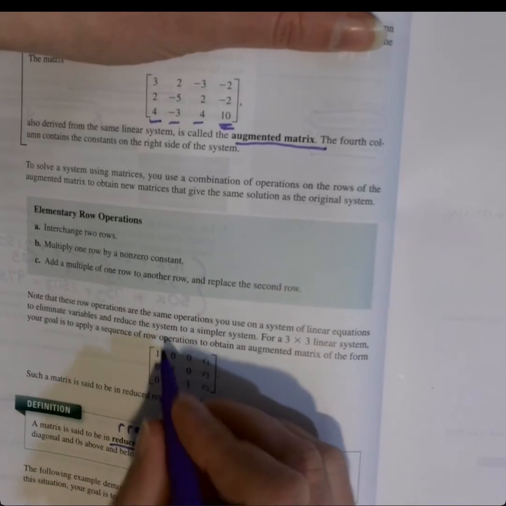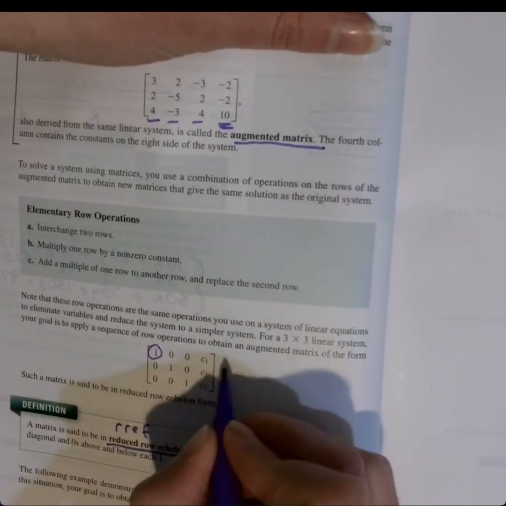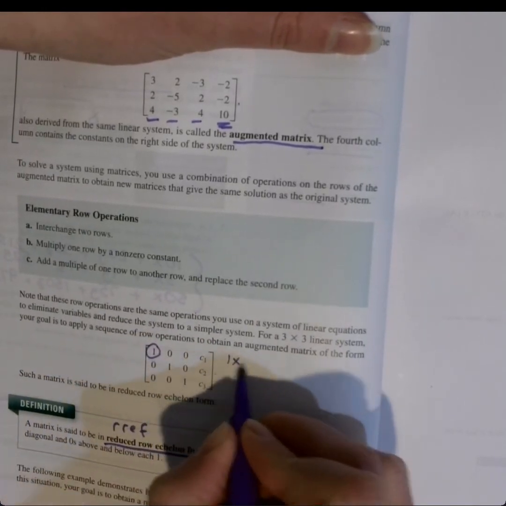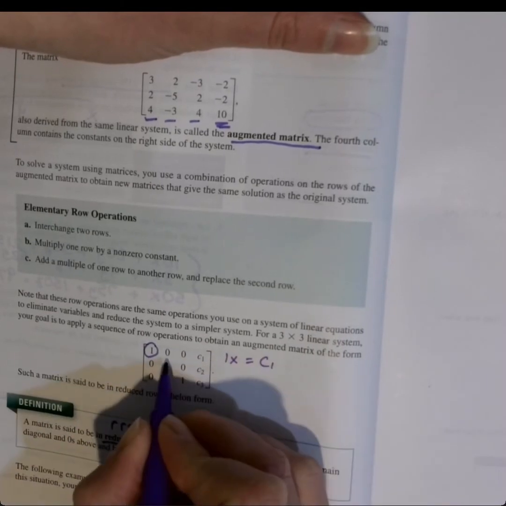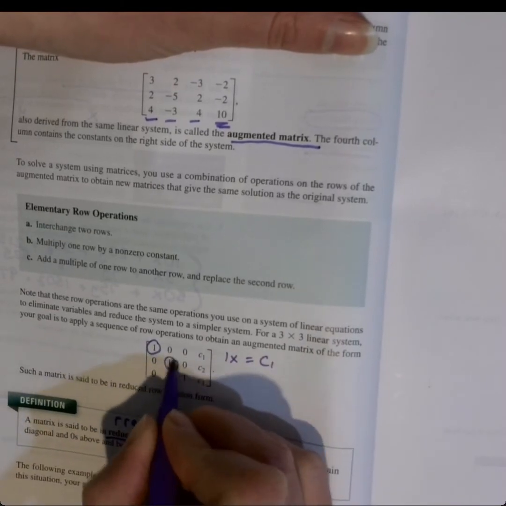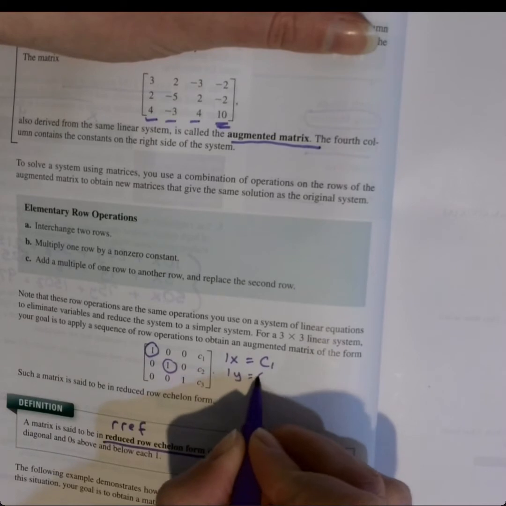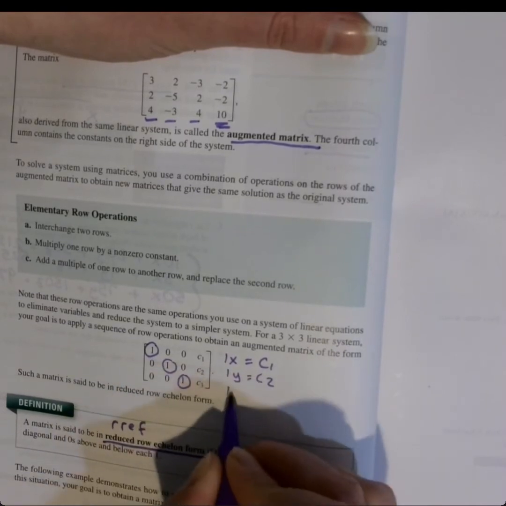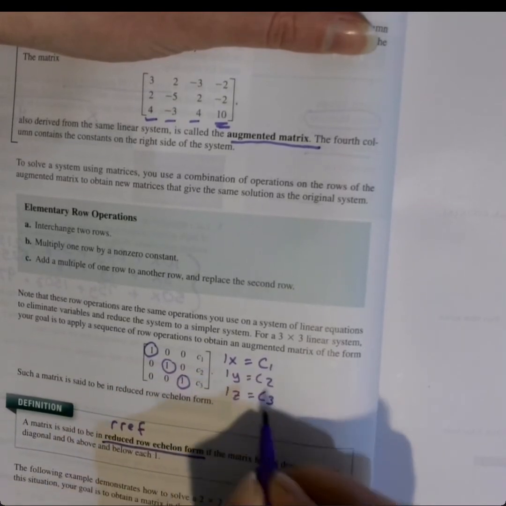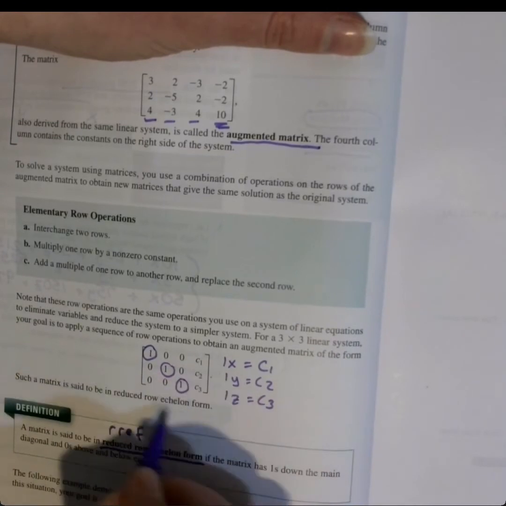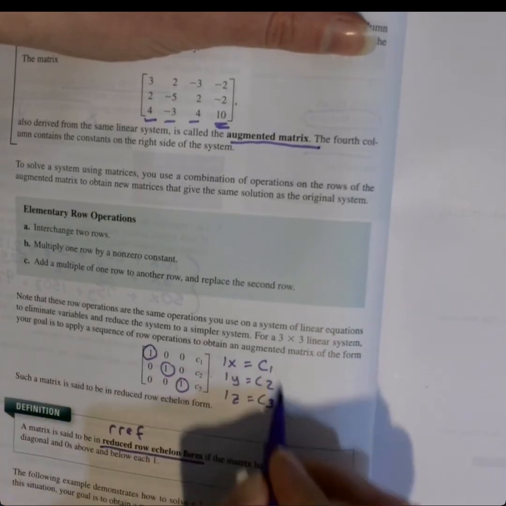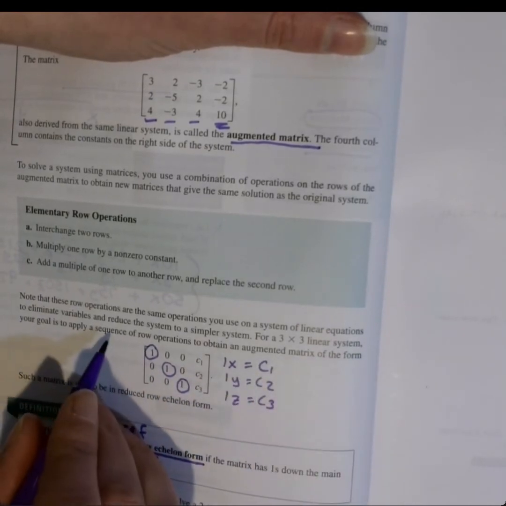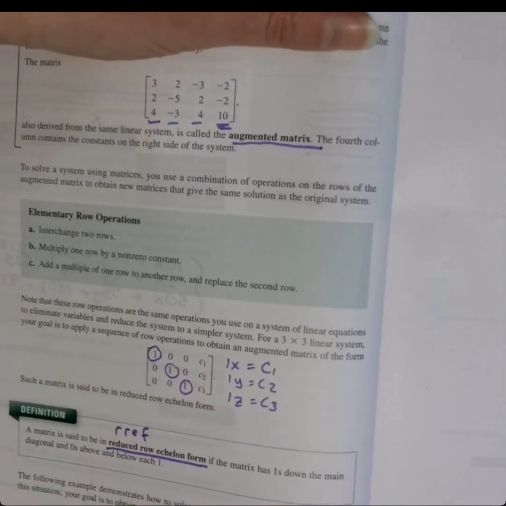The advantage is that this matrix can be read as 1x equals C1, plus 0y plus 0z, then 1y equals C2, and 1z equals C3. So this matrix would be solved and would give us the solutions if I was able to take my original matrix and get it into row reduced echelon form.